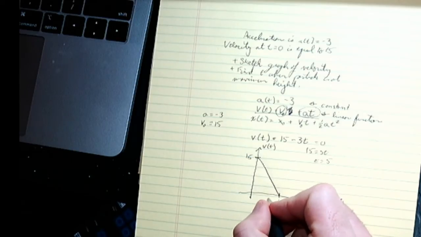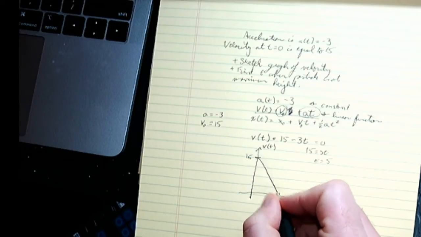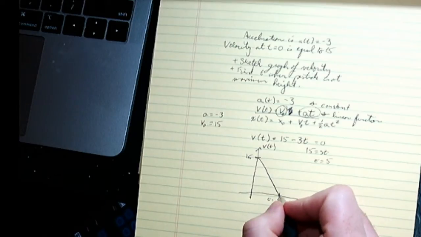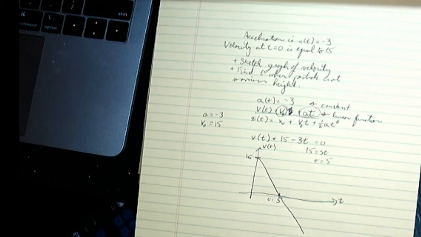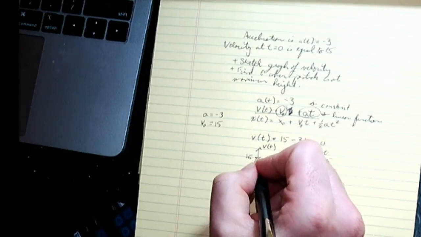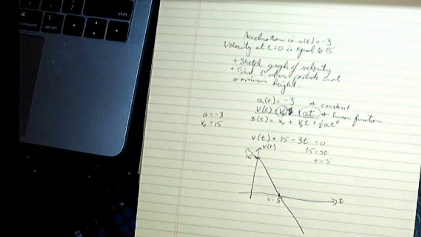So when t equals 5, it becomes 0, and then it becomes negative, and it goes on forever. And this is just plotting the graph of a line. This is like everything else you've ever done.